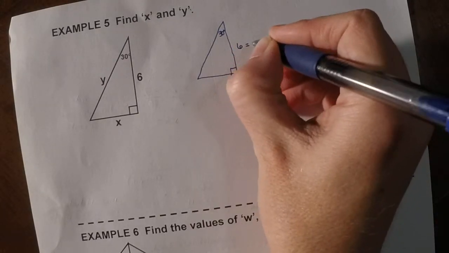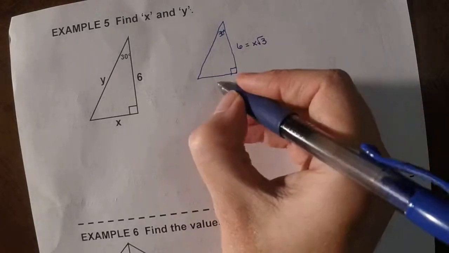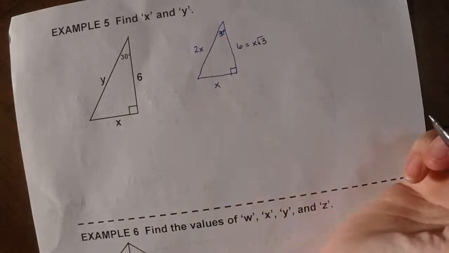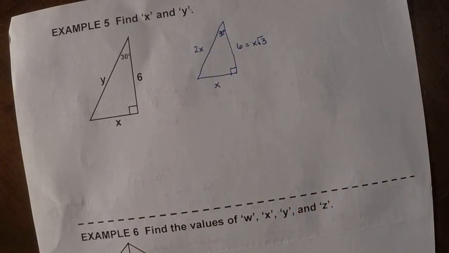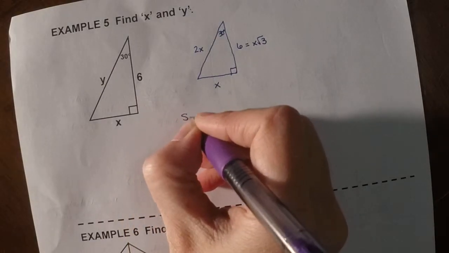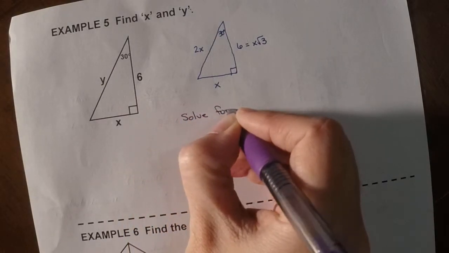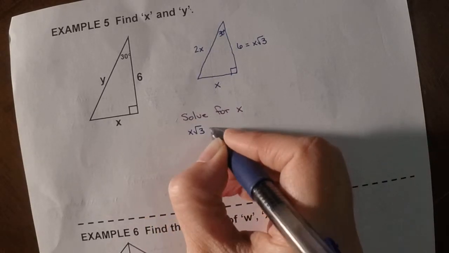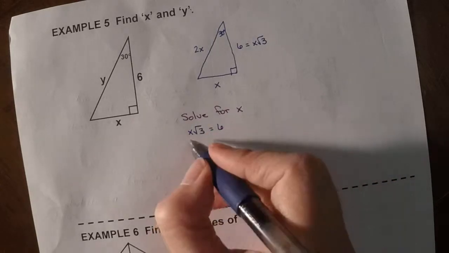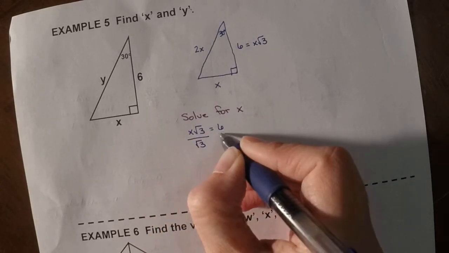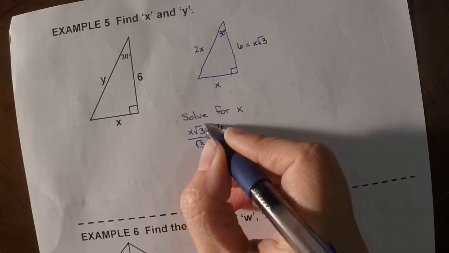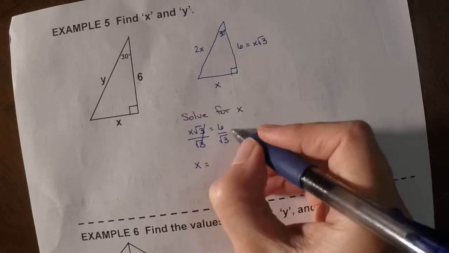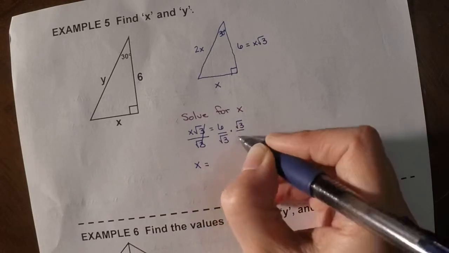So this side is x root 3, the long leg. The short leg is x. The hypotenuse is 2x. So then in order to solve for x, I've got to set x root 3 equal to 6. So then I divide by the square root of 3. Cancels here, leaving me with just x. But I have to rationalize the denominator. So times root 3 over root 3.